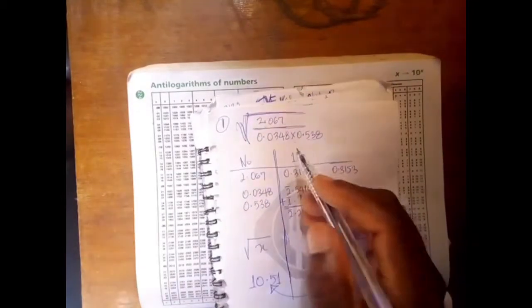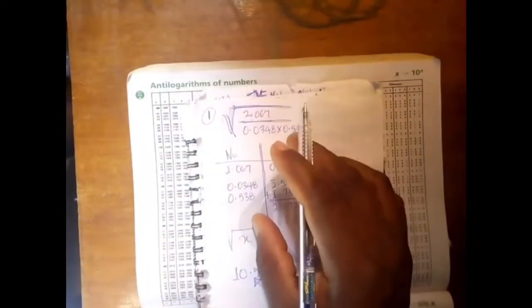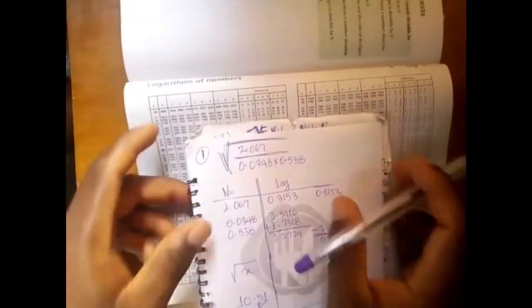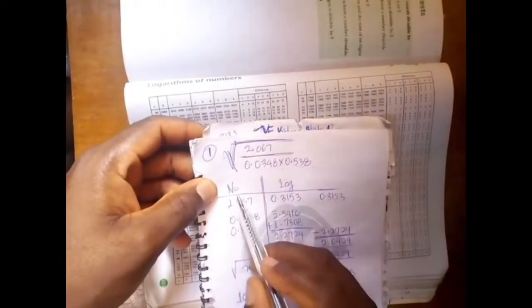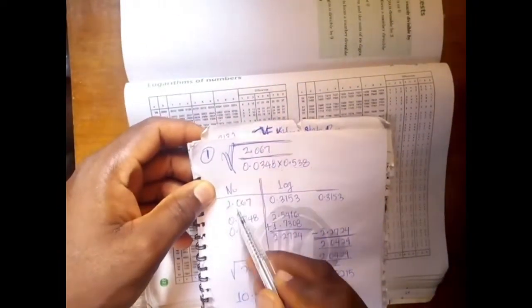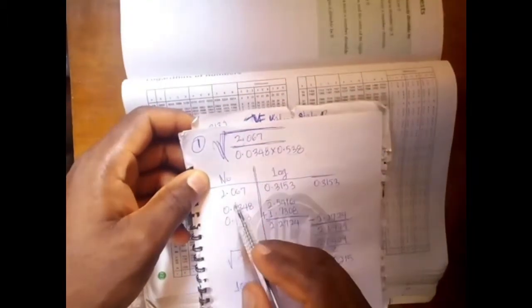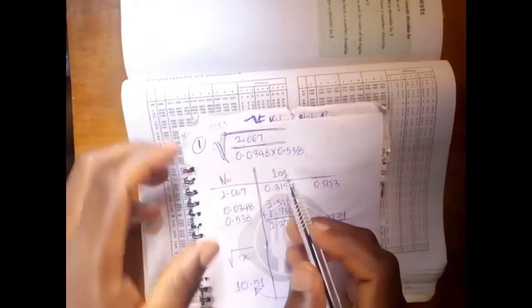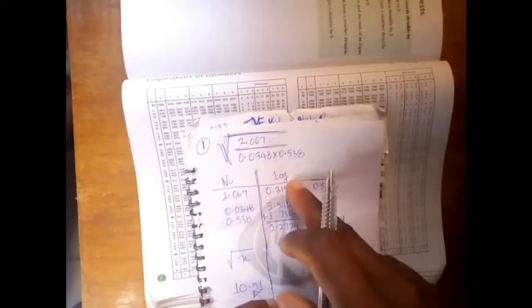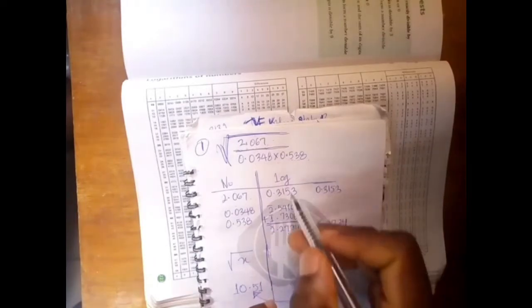So coming here to solve for this equation, your number, we have 2.067 as a number here. If you want to convert it to your logarithm of numbers, you go to your table.